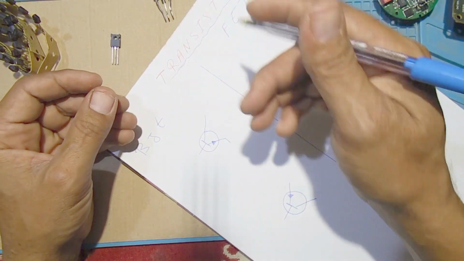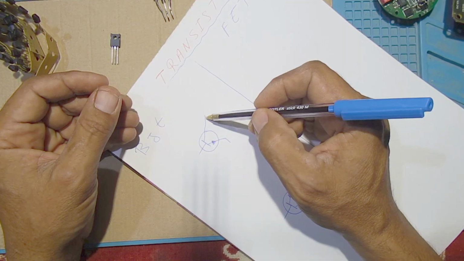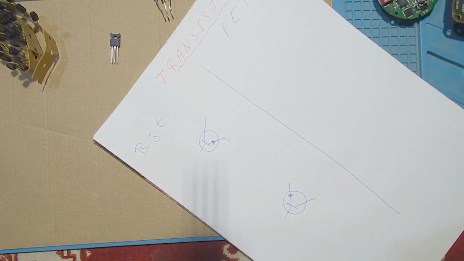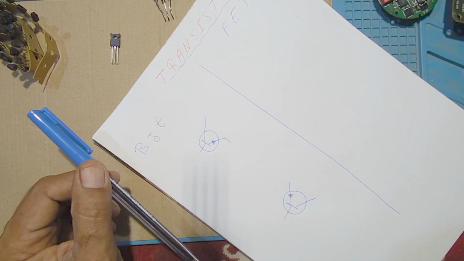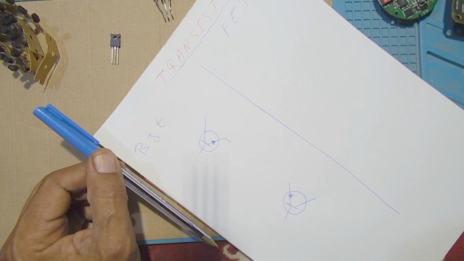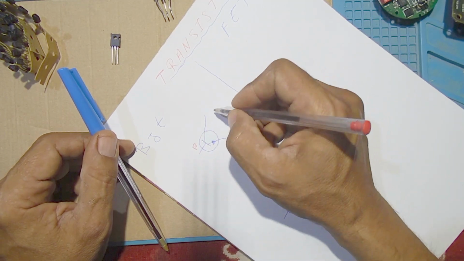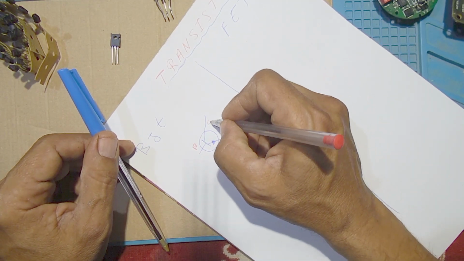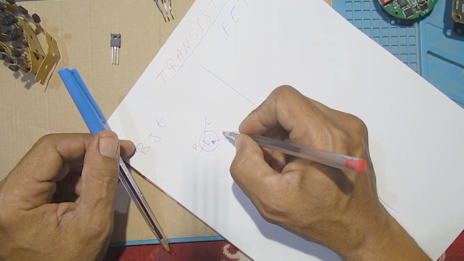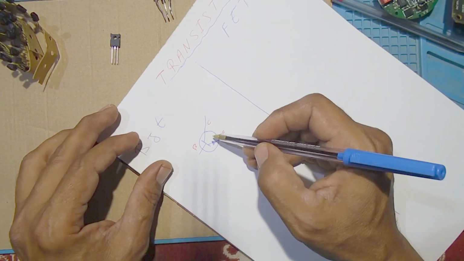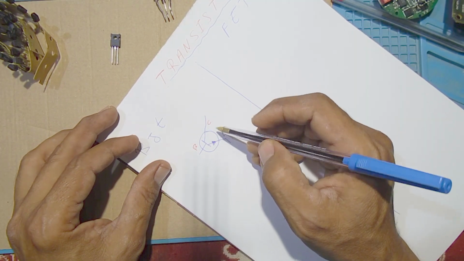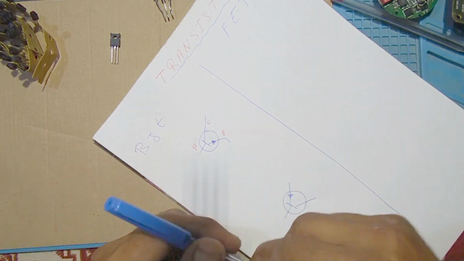We have the base, the collector and the emitter. Here we have the base, this is the collector and this is the emitter. The arrow points to the emitter.